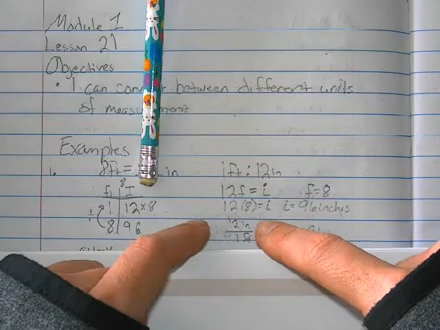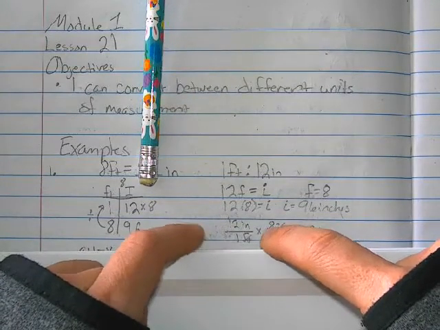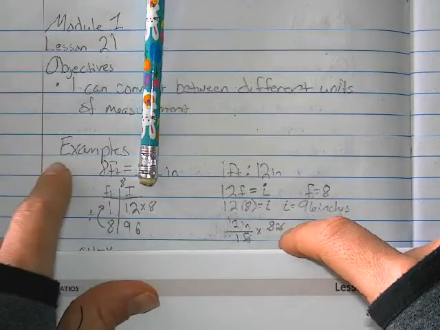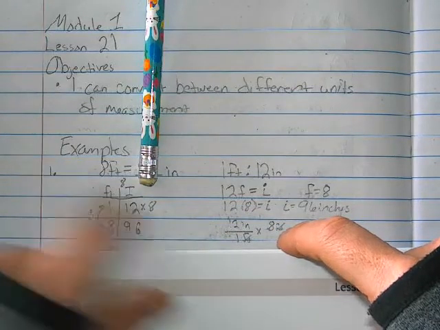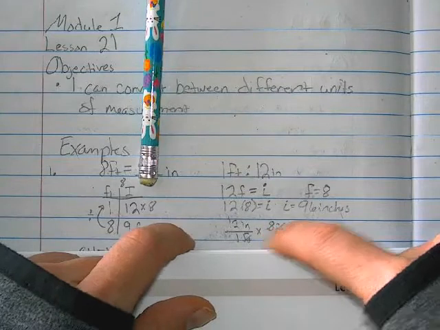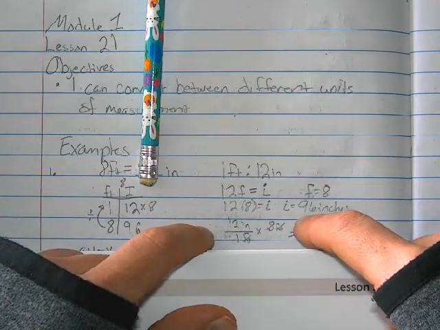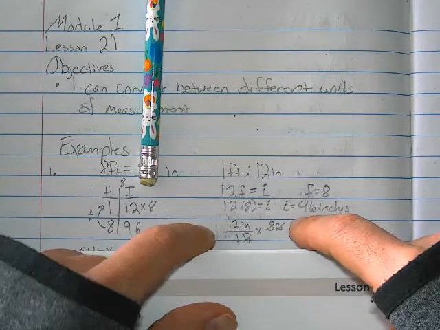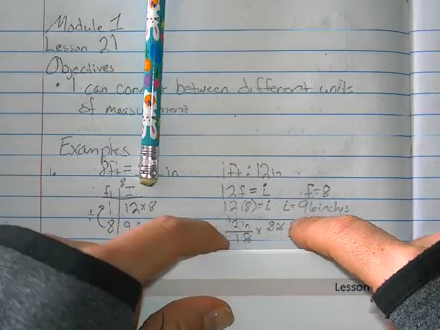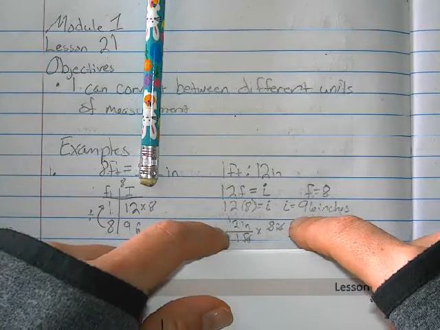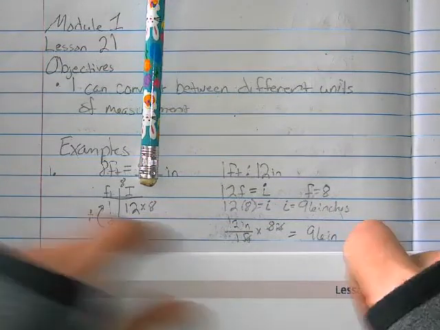So they gave me 12 inches over 1 feet times 8 feet. 8 feet was the new number they gave me. Now, if you notice, I had to flip this over to 12 over 1 because the unit of measurement has to be opposite each other. So if I was going to multiply by 8 feet, I needed my denominator to be feet. So I did my 12 over 1, which also gave me 96 inches.